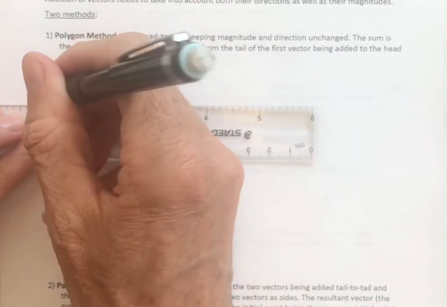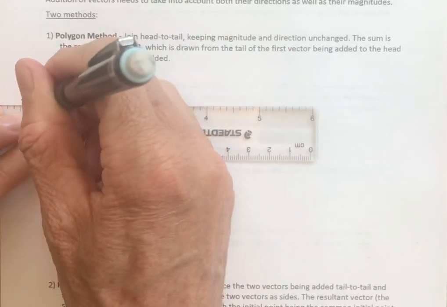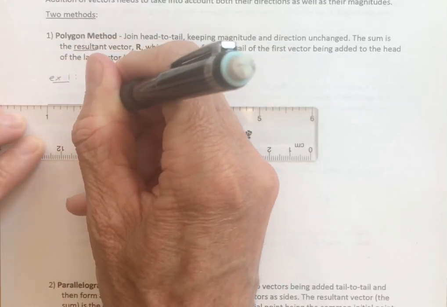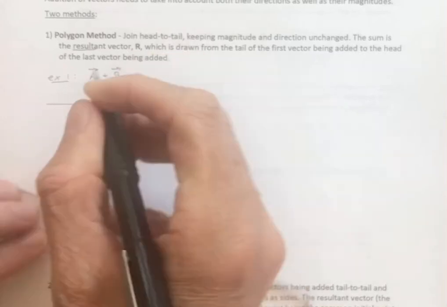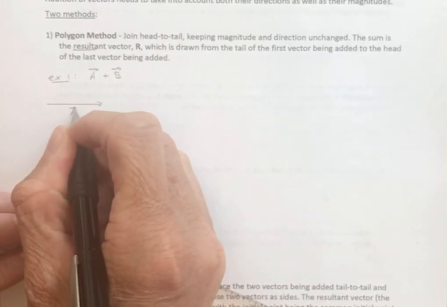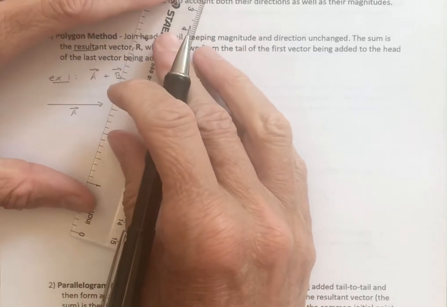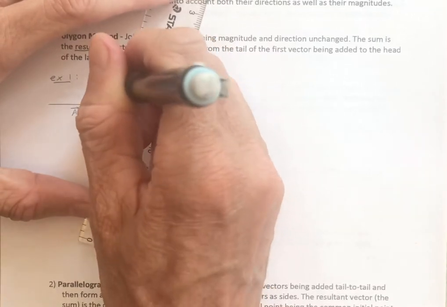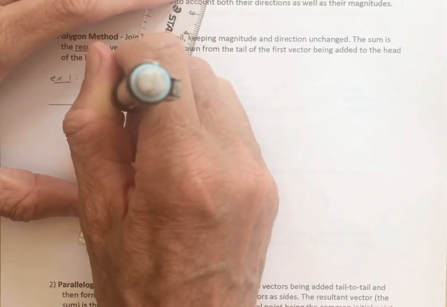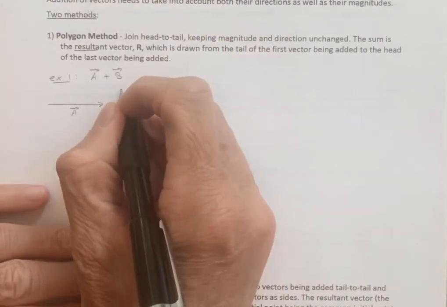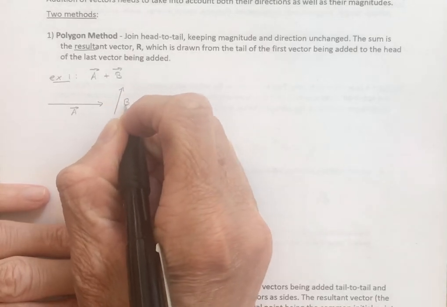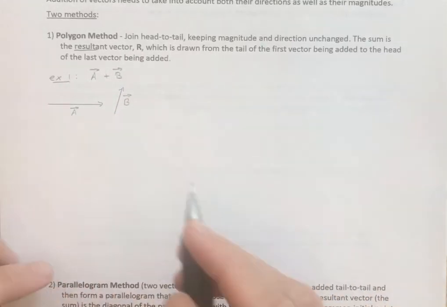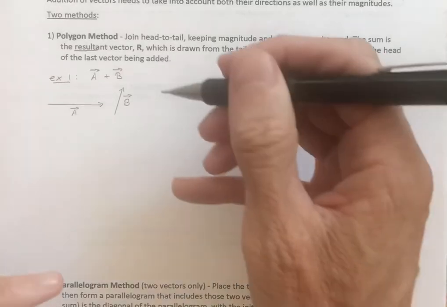We're going to say that vector A, in my case, is a 1-inch vector that looks like that. And vector B is going to be a 1/2-inch vector that looks like that. And I want to add vector A to vector B.